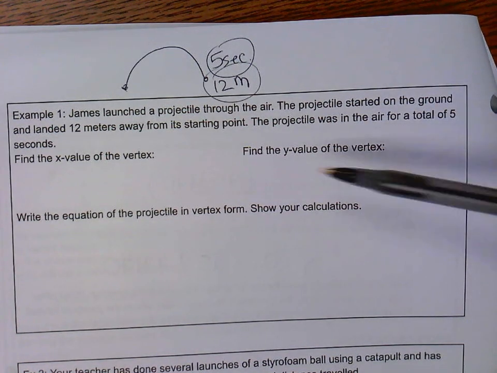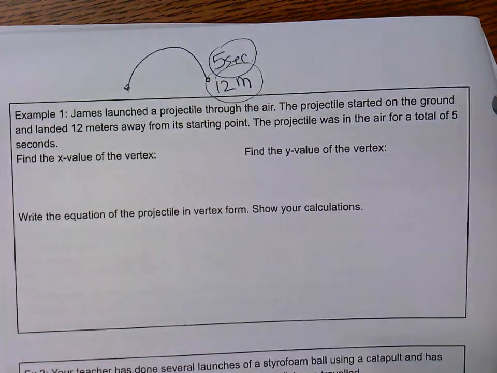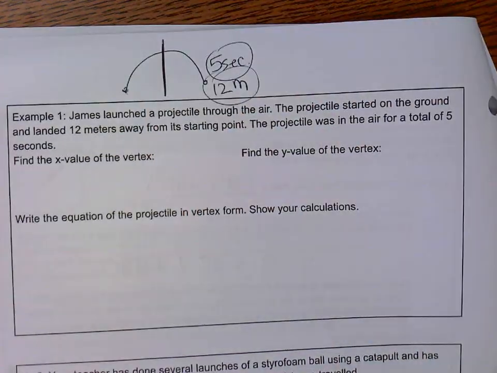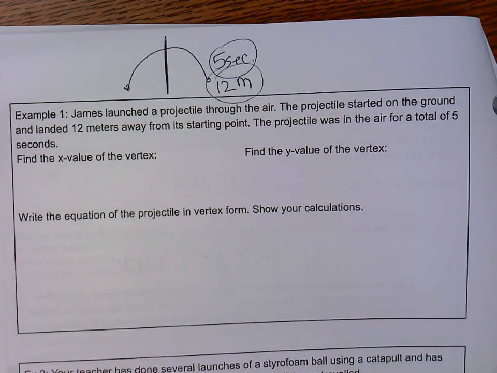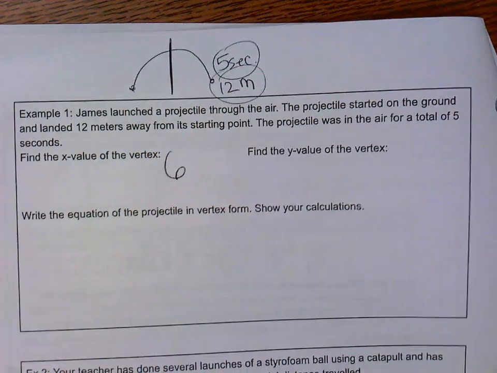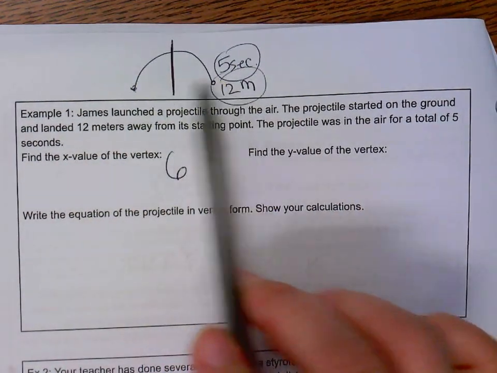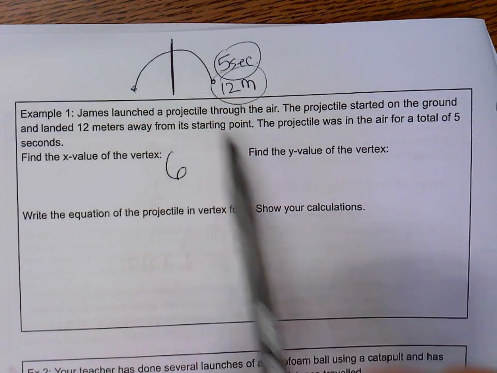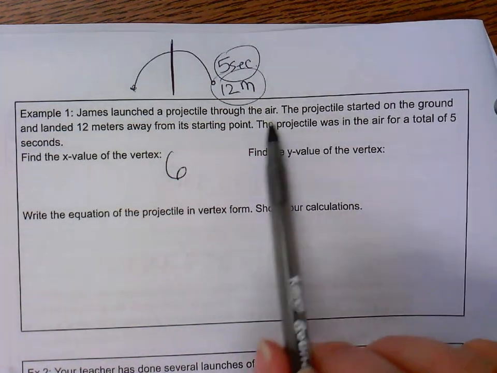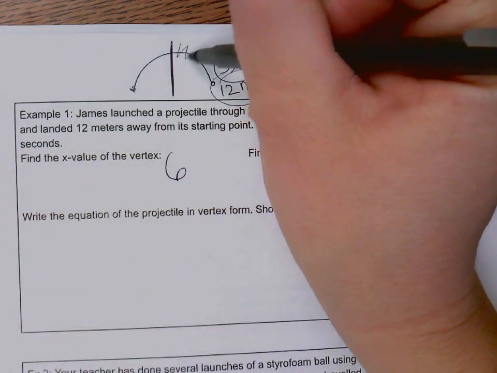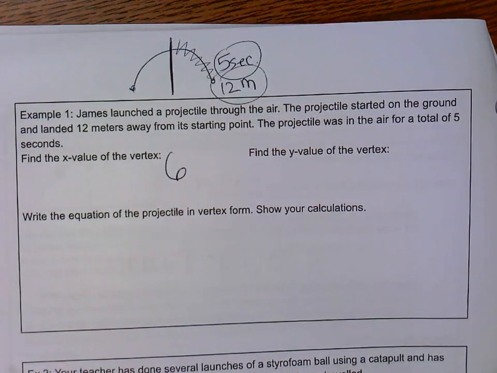All right, what's the x value of the vertex? It's exactly half the distance, right? So the x value of my vertex is 6, right? Because 12 meters was all the way, 6 meters is halfway. All right, the y value of the vertex. What's the time of free fall? 2.5 seconds.